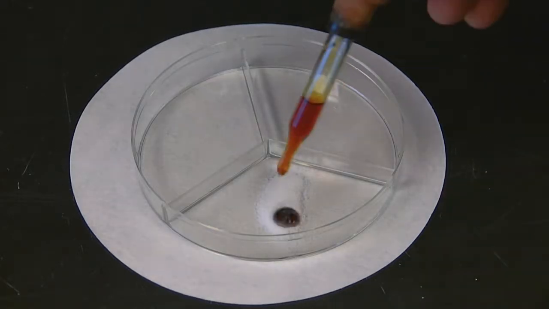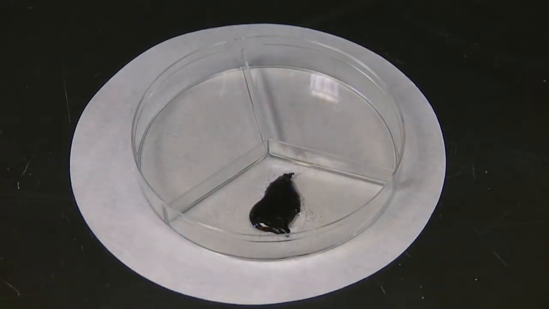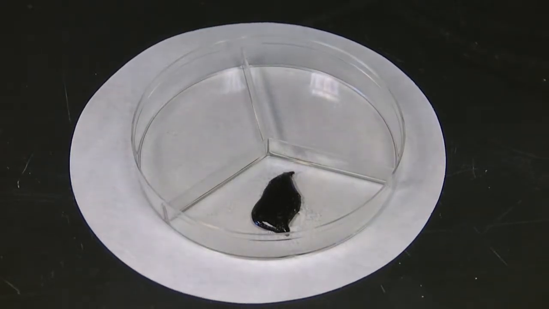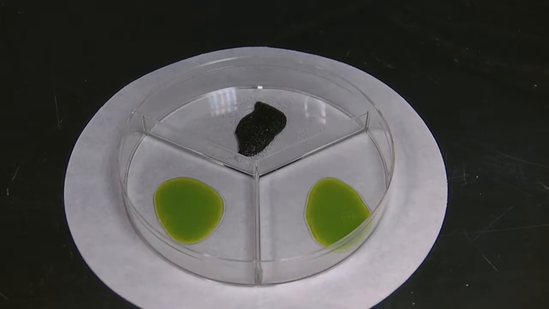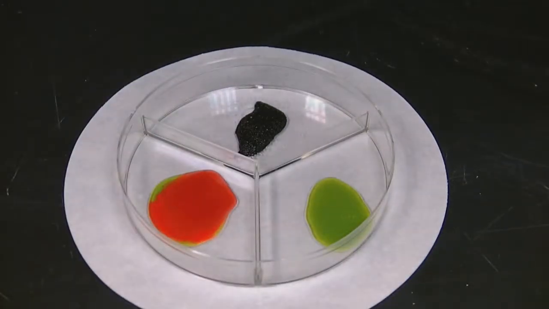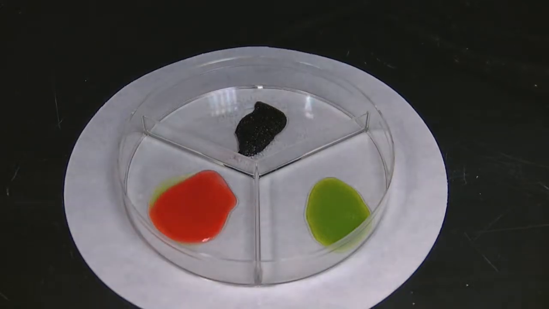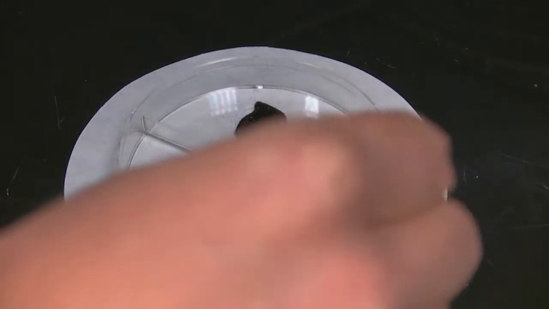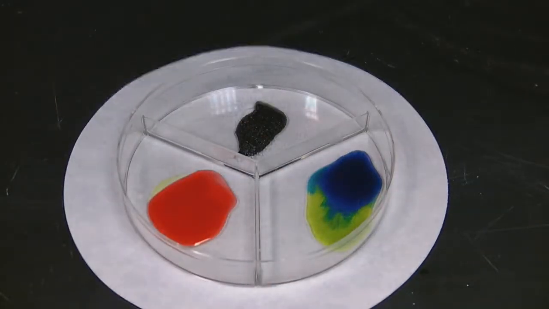In this, iodine is added to starch, and there's a change to a dark black color to indicate starch's presence. This is a universal indicator which changes color in different pHs. The liquid on the left is acidic and turns a bright red color. The liquid on the right is a base and turns a dark blue color.